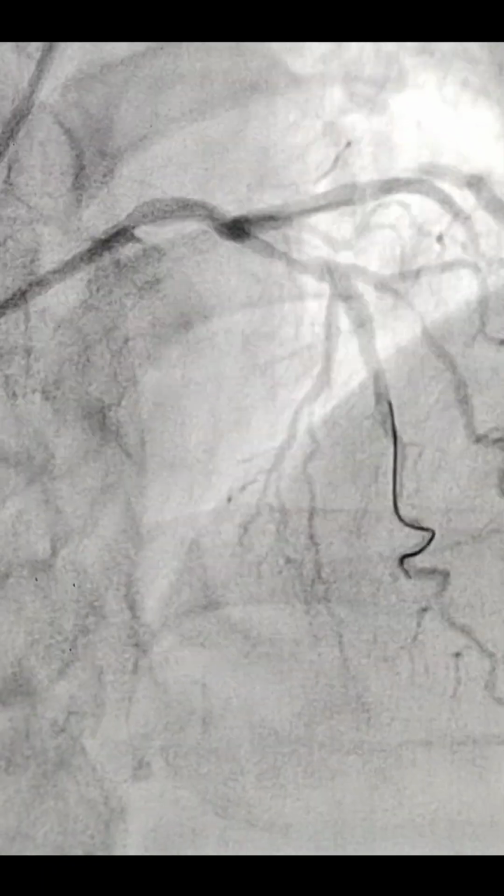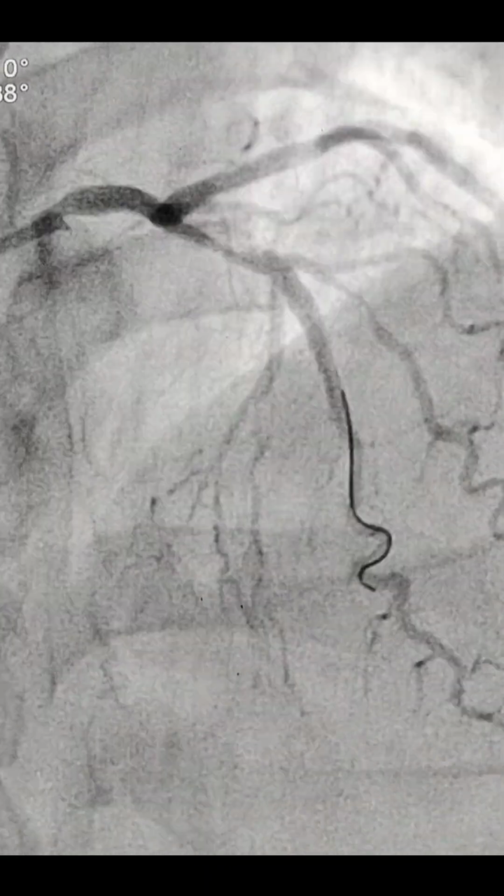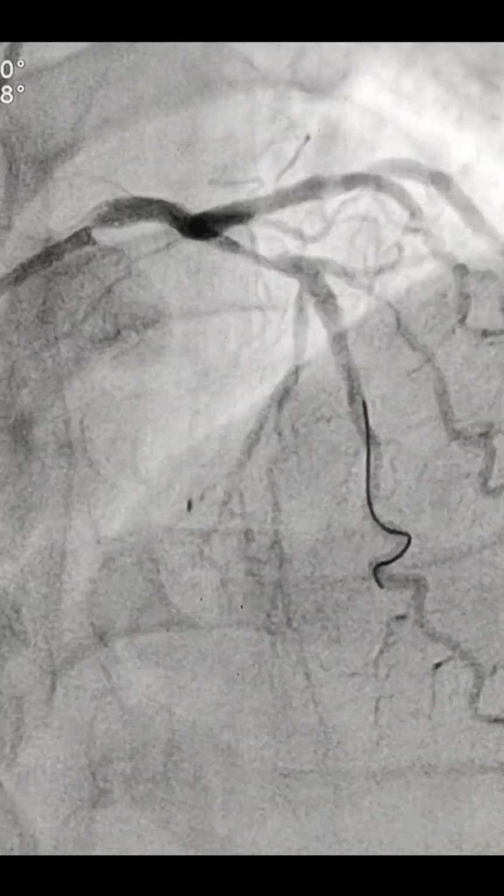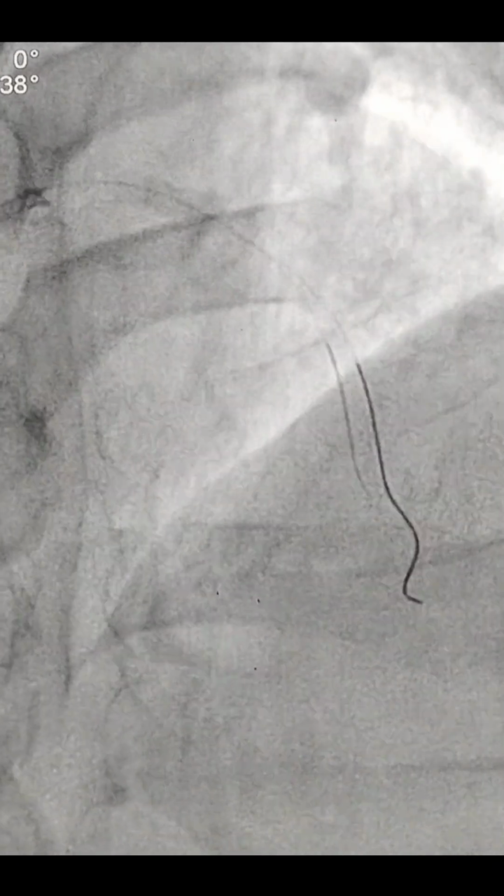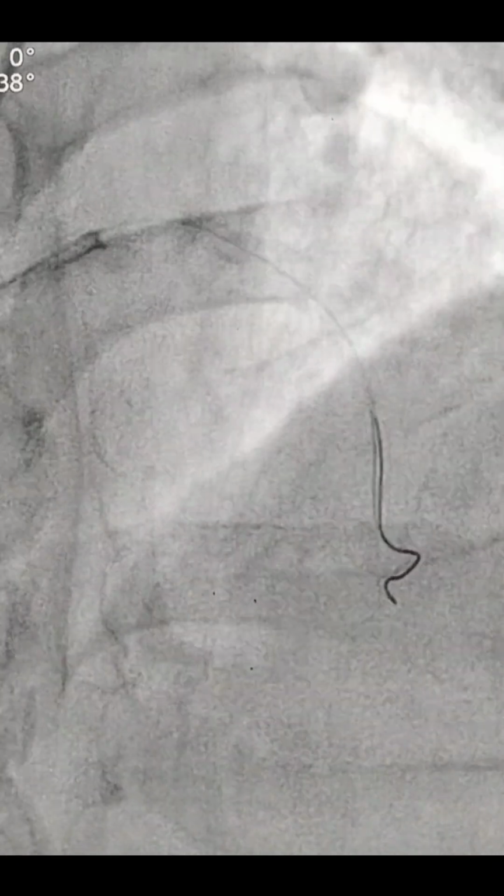So I made a sort of knuckle, but it didn't work. So anyhow, I placed the wire over there in that tortuous segment. As soon as I tried to push the wire, that catheter used to come back. So I kept wire over there only. And this was the stent of 3.5 into 24. And I can see in this iliocaudal view, right from the ostium, we decided to put a stent. Just we kept one marker in just ostium.